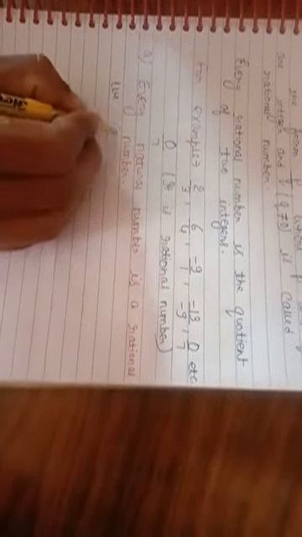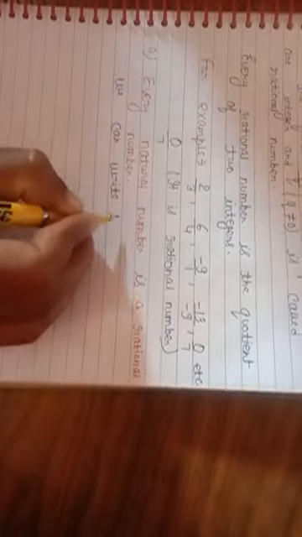Take any natural number, like 1. How is 1 a rational number?